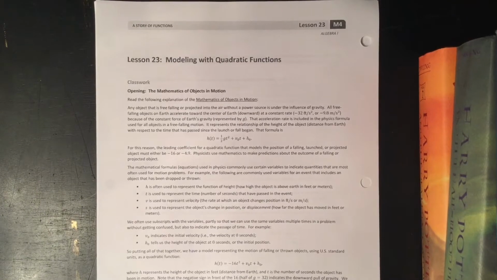So today we're going to work on lesson 23. Lesson 23, it's really kind of one of those wrap-up lessons again, and this one is definitely going to be kind of making sense of the word problems that we've done before, kind of a way to approach them and solve them. So with this one here, we have modeling with quadratic functions.